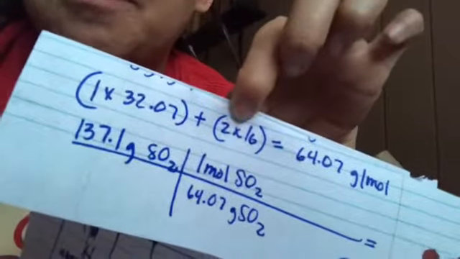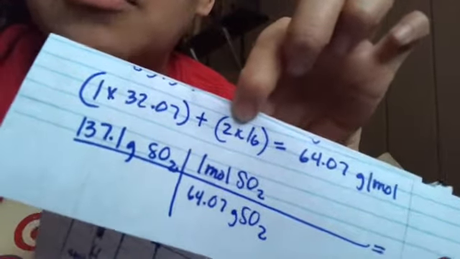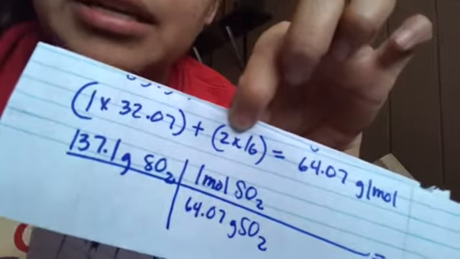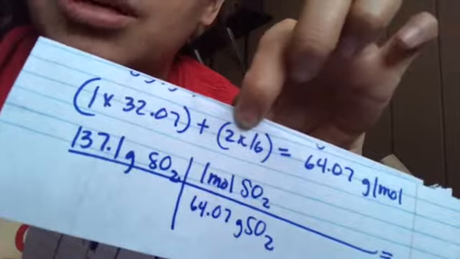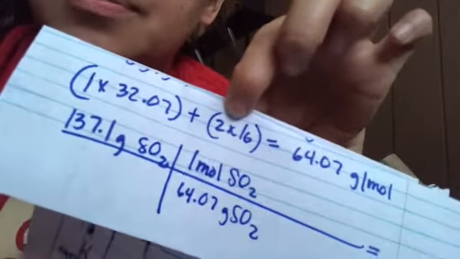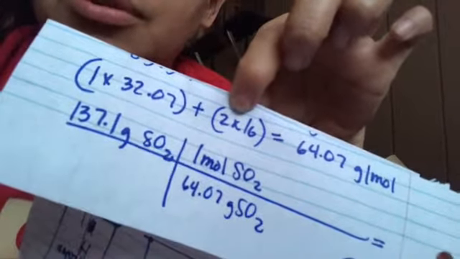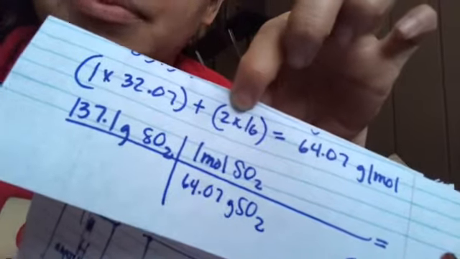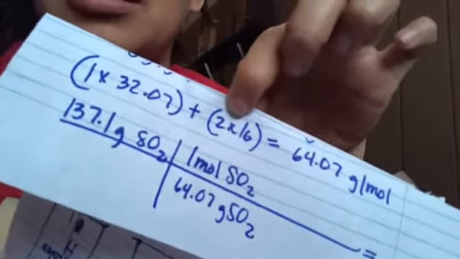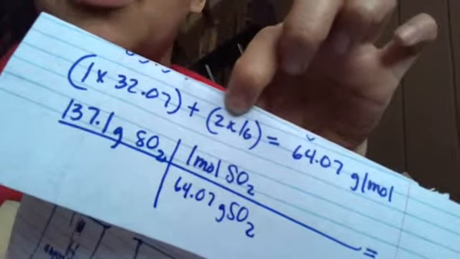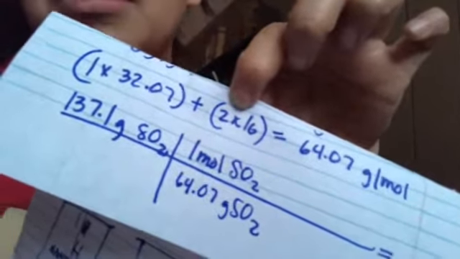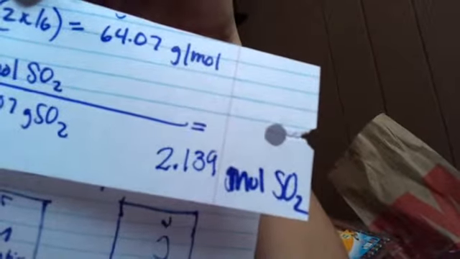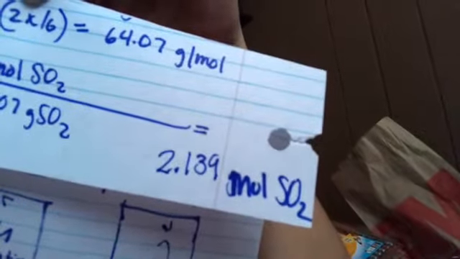So we put what was previously stated in the question, 137.1 grams of SO2 equals 1 mole, and then in the bottom diagonally you put the answer that we got, which was 64.07 grams of SO2, and that will give us an answer of 2.139 moles in SO2.